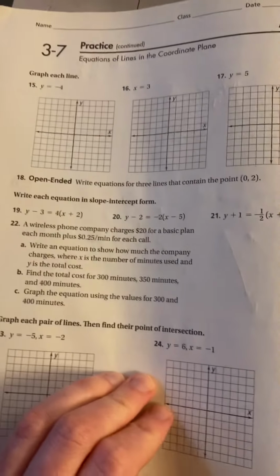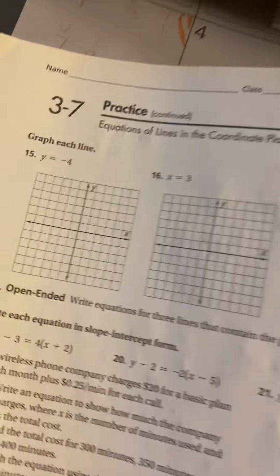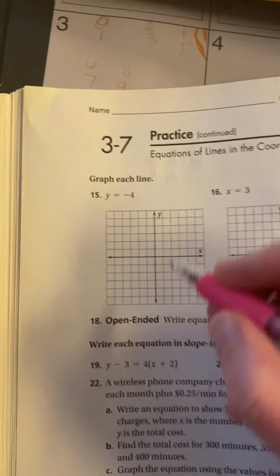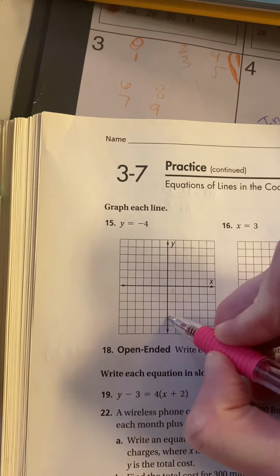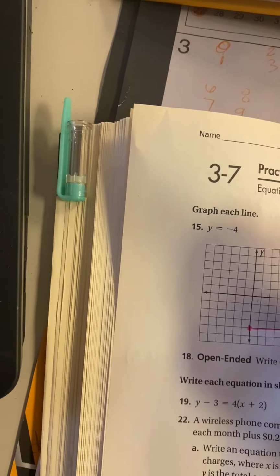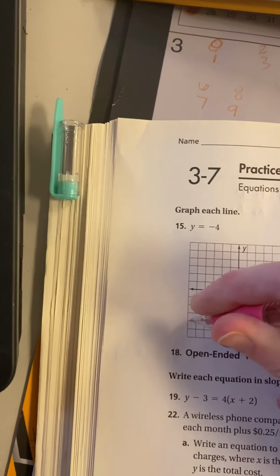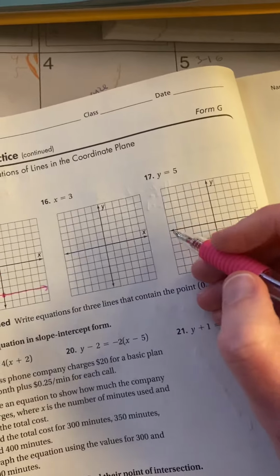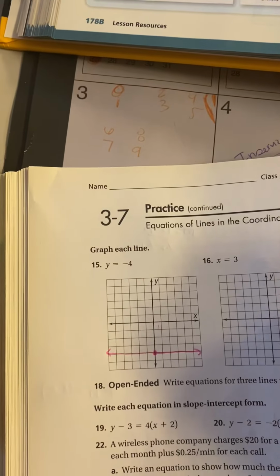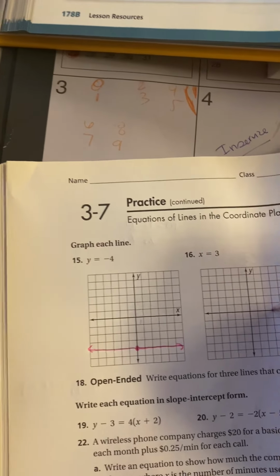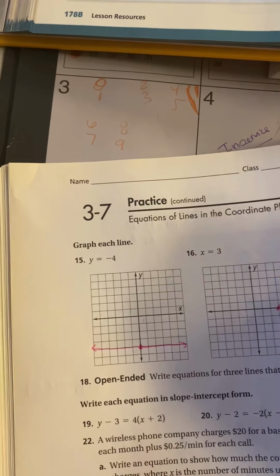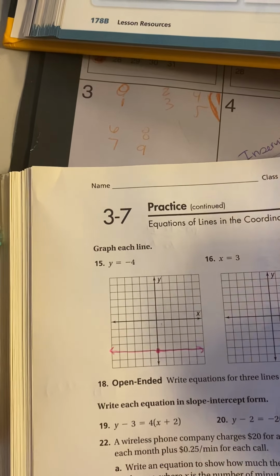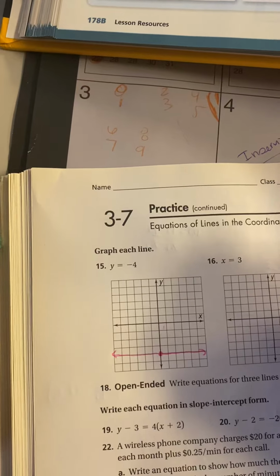Okay, so for graphing, it says y equals -4. That means I'm going to go to -4 on my y-axis, put a point, and it's going to be the line that only goes through -4 on my y-axis. So that's what it's going to look like. x equals 3 means I'm going over to 3 on my x-axis, putting a point. And it's going to be a line that only goes through 3 on the x.